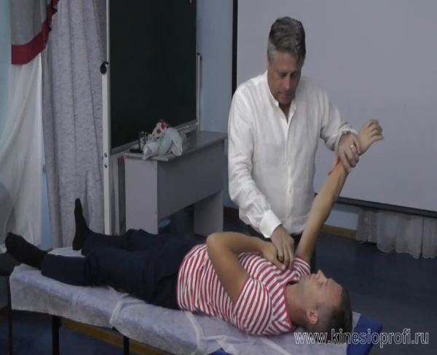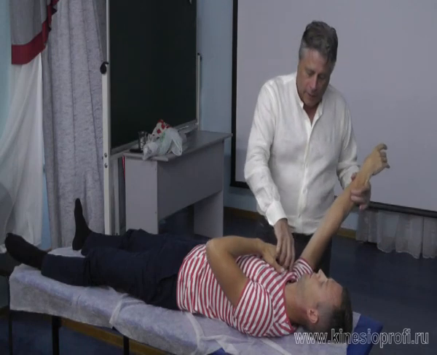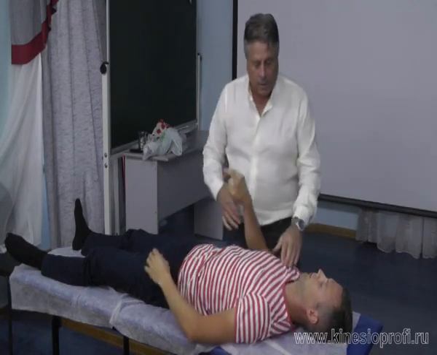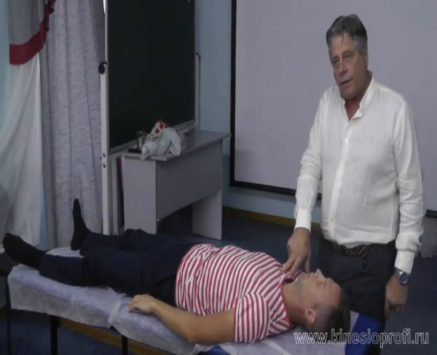So he's got an abnormal spindle cell pattern in the pecsternal division, right there.